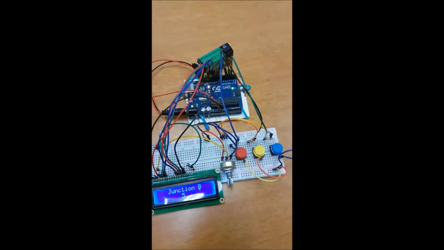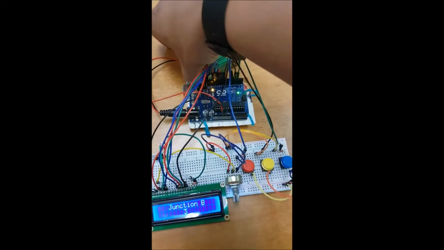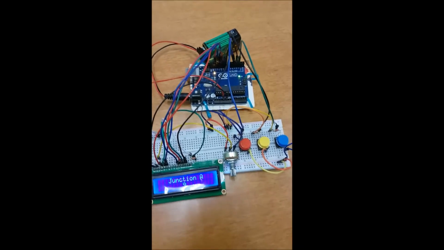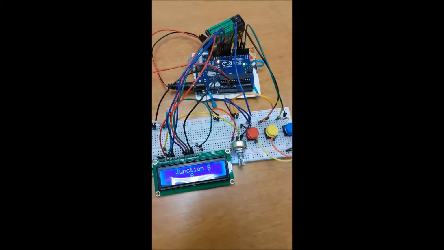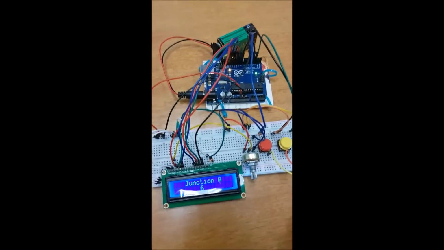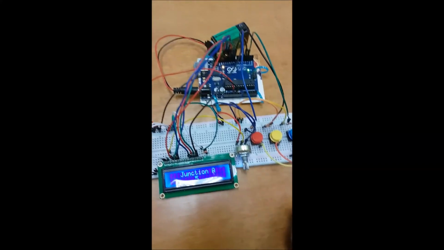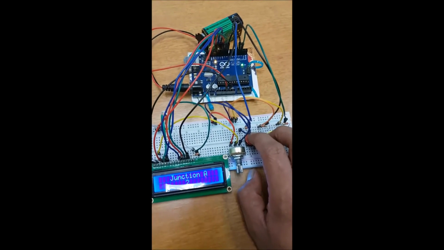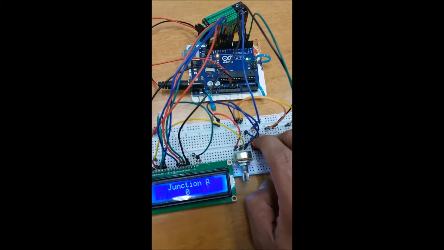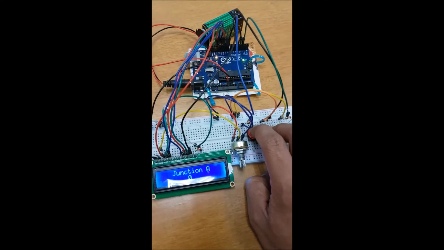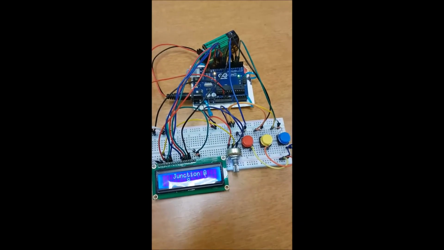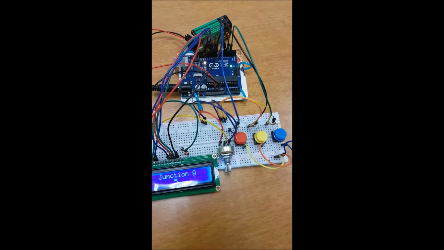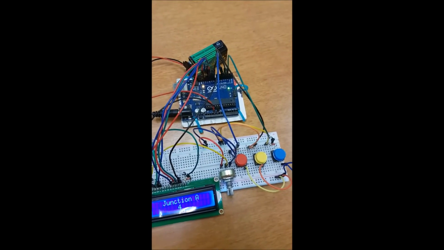Now let's take a look at the last condition. When there is a car present at all junctions, each junction will have a 10 seconds interval. I will push all 3 buttons to represent that cars are present at all junctions.